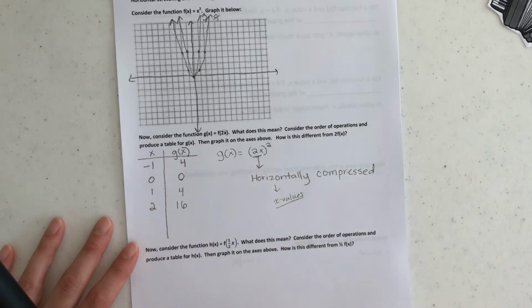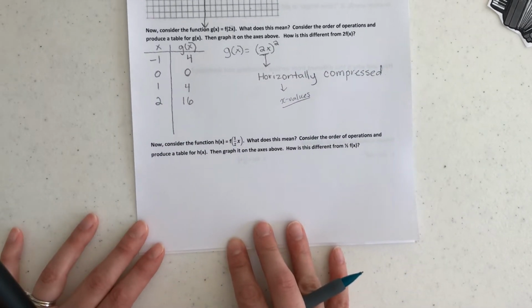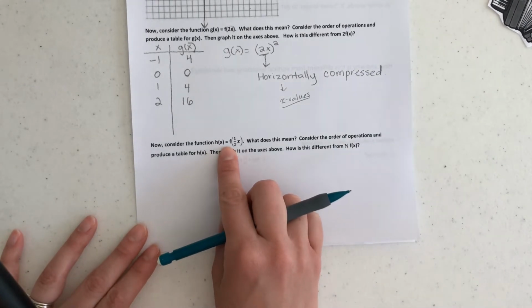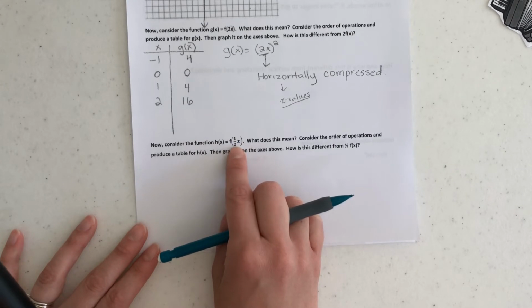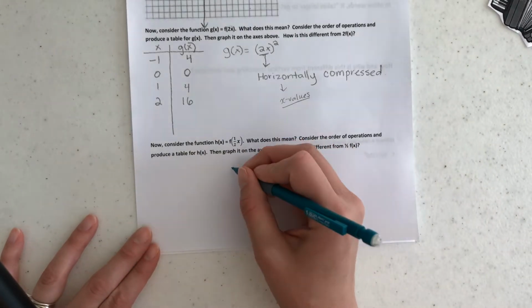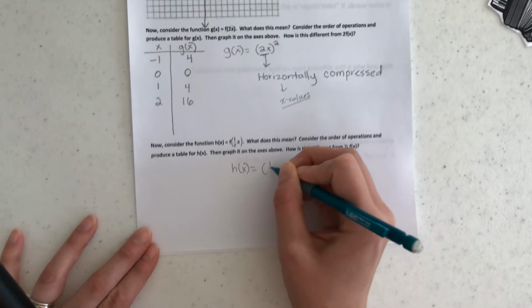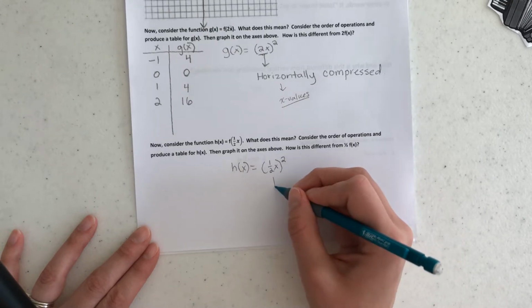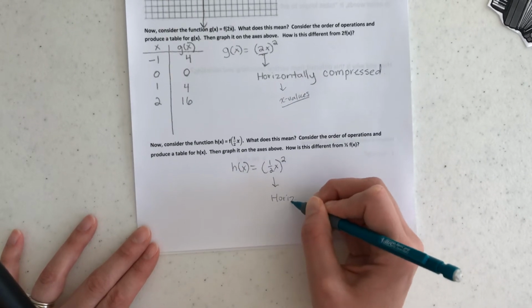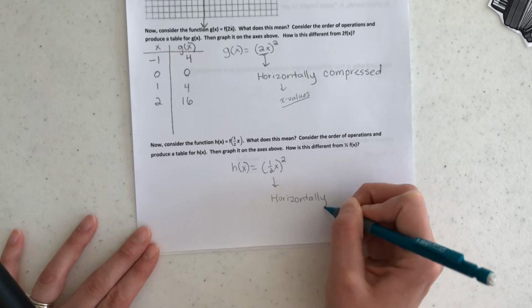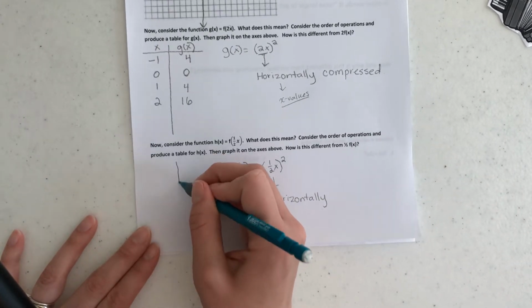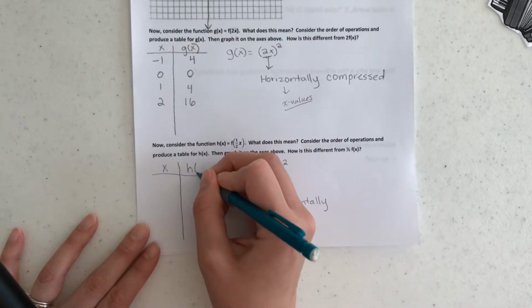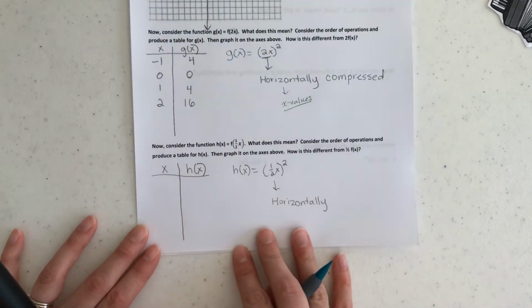Now, let's think about kind of the opposite of that. And then we'll talk a little bit more about that. Let's think of h of x. Now I'm taking f and I'm multiplying the x's by a half. So now h of x is going to look like (1/2 x) squared. Okay, so again, this does seem like something is going to be happening horizontally. I would call this a horizontal transformation. Let's look at the table and confirm what we think here.